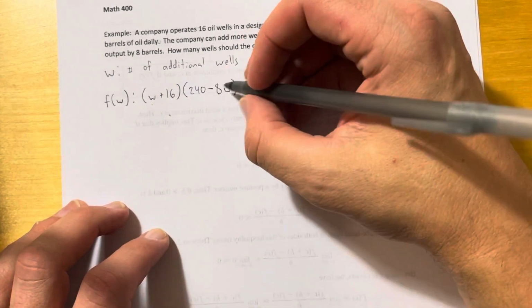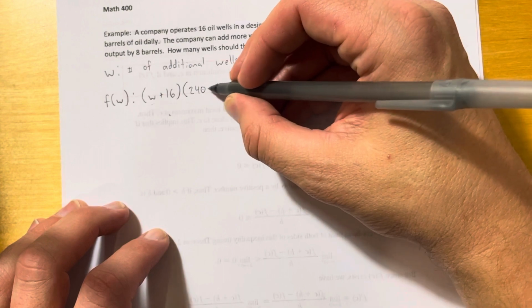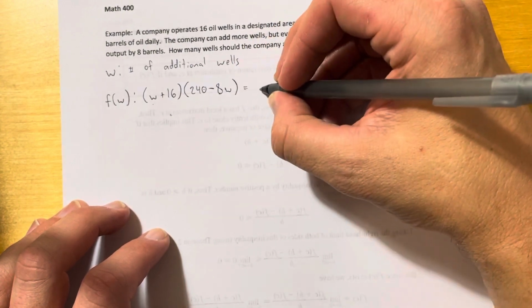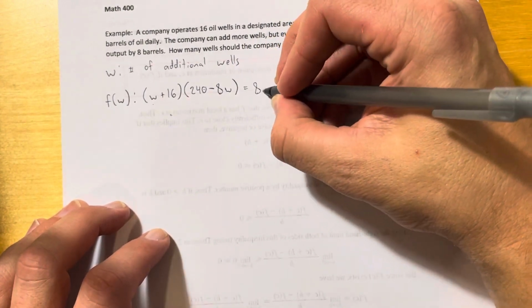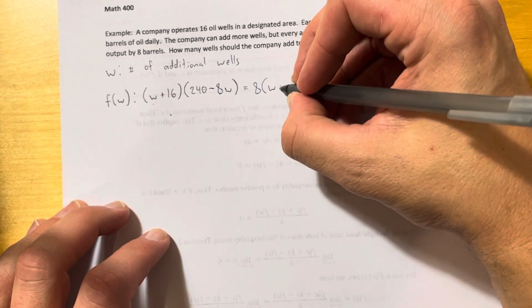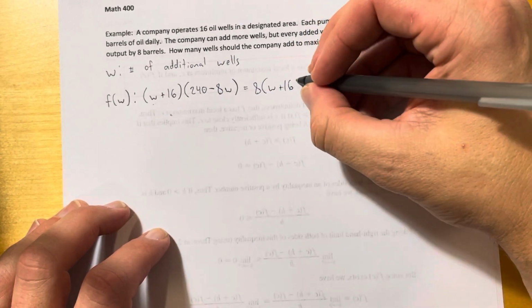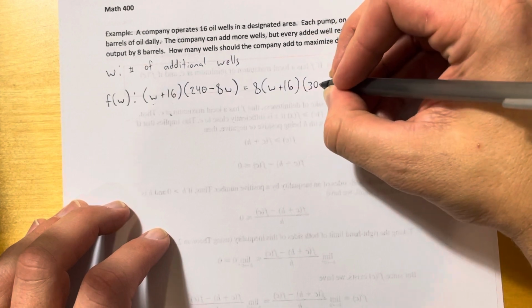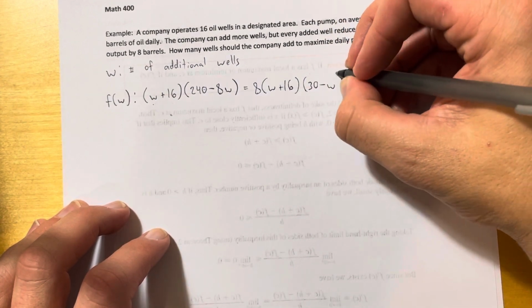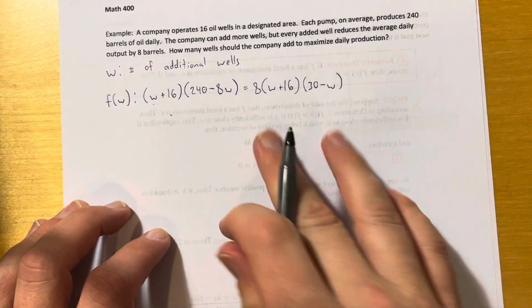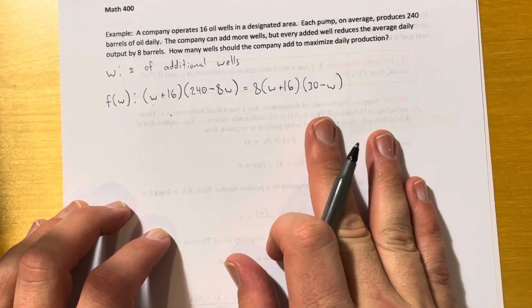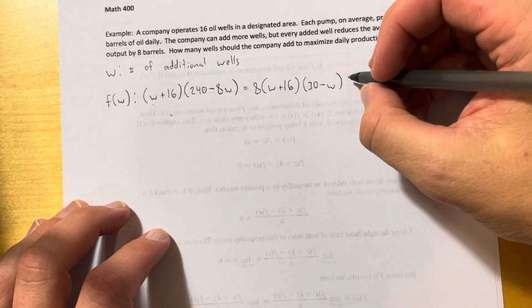Okay? So I'm going to simplify this a little bit. I can factor an 8 out of this guy right here, which would give me 8 times W plus 16 times 30 minus W. And normally I've been leaving things in factored form, but actually this time I'm going to multiply at least the parentheses out.